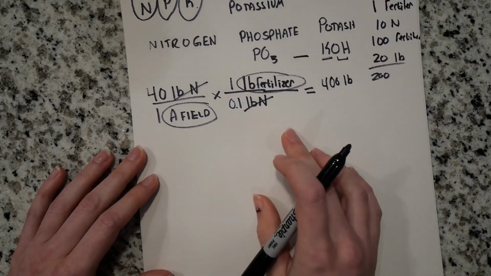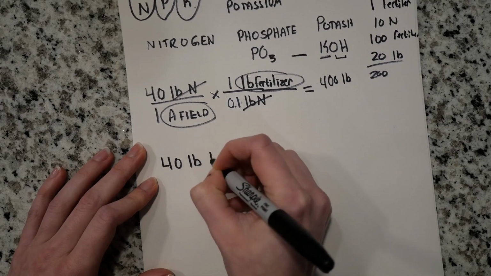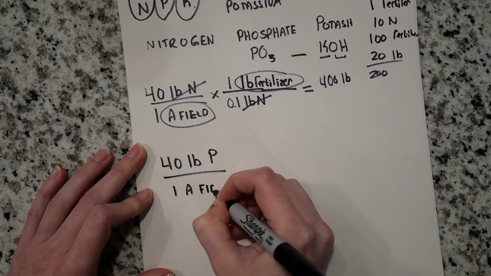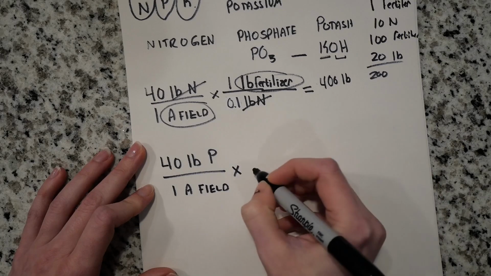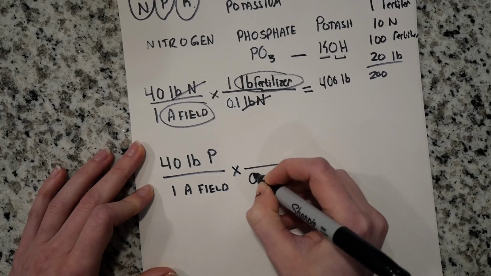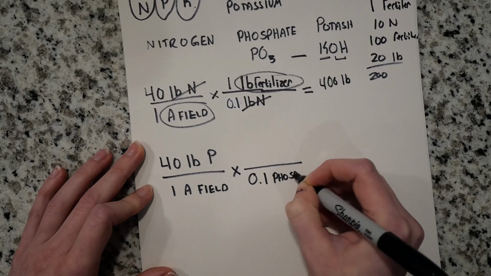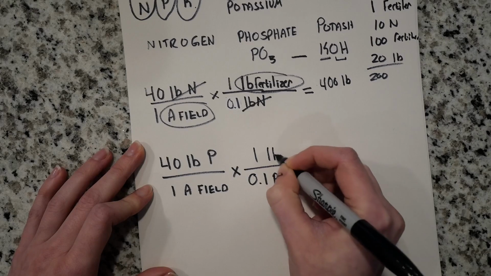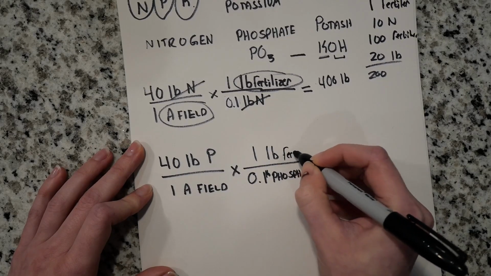So let's say that instead of nitrogen, our soil report said we need 40 pounds of phosphorus for our 1 acre field. Now we can still go ahead and say that we have 0.1 phosphate for our 1 pound, 1 pound of fertilizer.